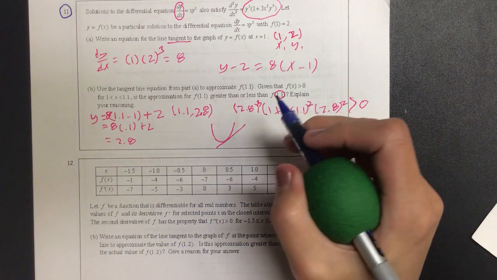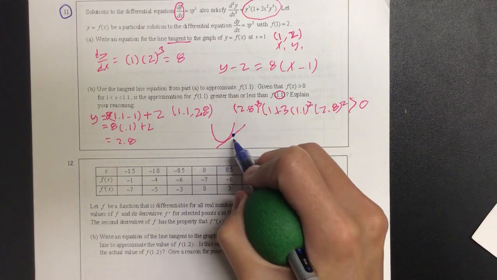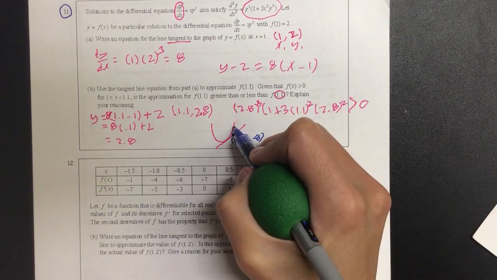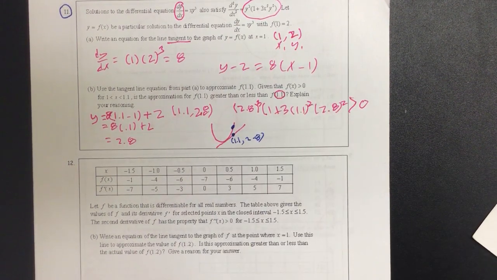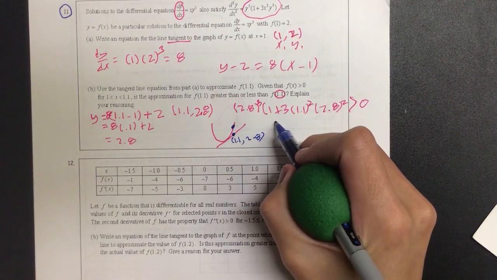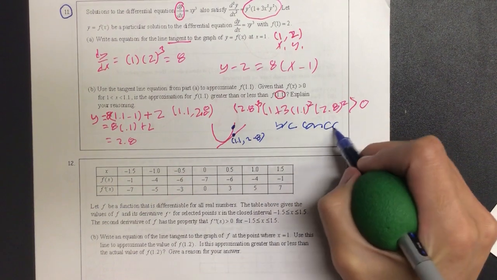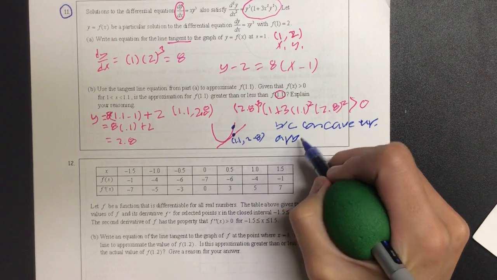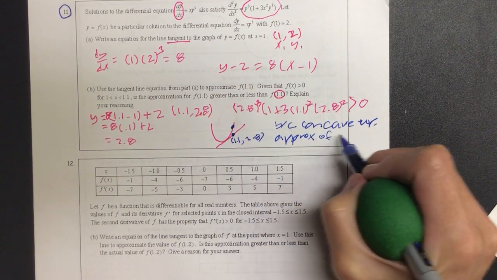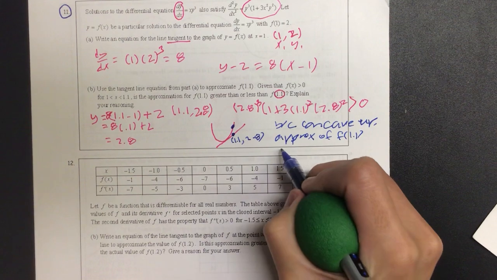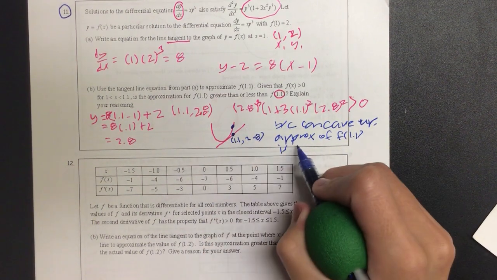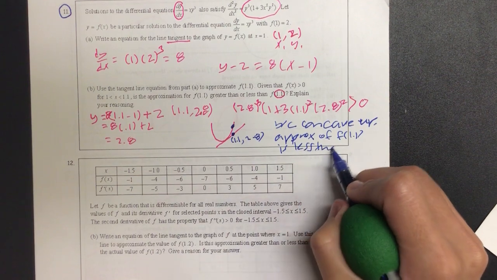So when I have concave up and I have a tangent line, I'm going to show you visually, because I'm a visual learner, I don't know about you. At 1.1, I got 2.8, but the actual curve is right above the tangent line. So that means my value is less than. So let's put on here, because it is concave up, the approximation of f of 1.1 is less than the actual.